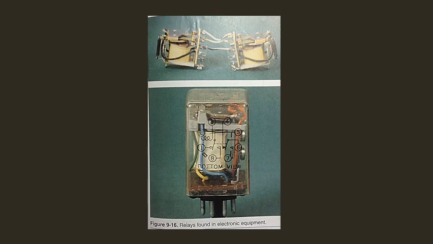Time delay off means that after the coil is de-energized, there is a time delay before the relay contacts change their position. Today, many time delay relays are designed to function as both time delay on or off.